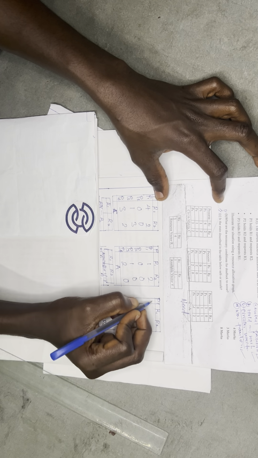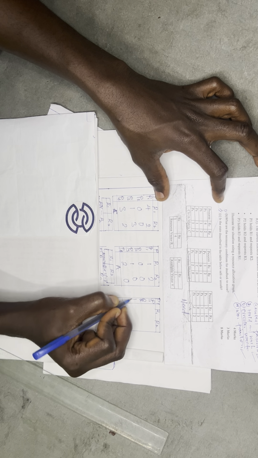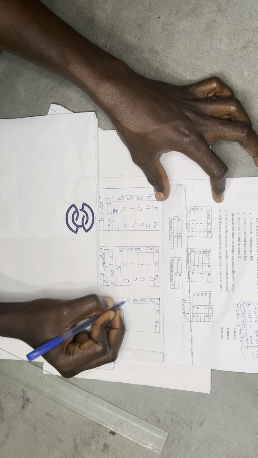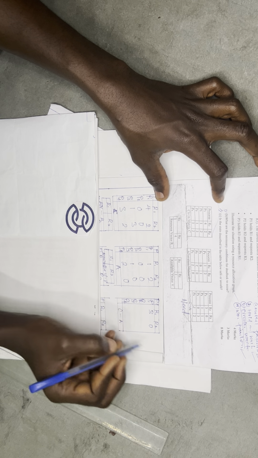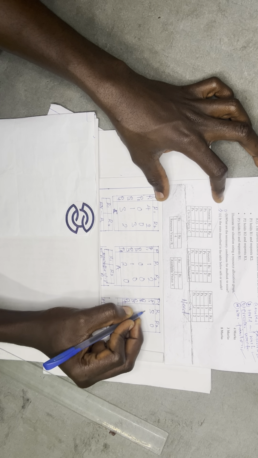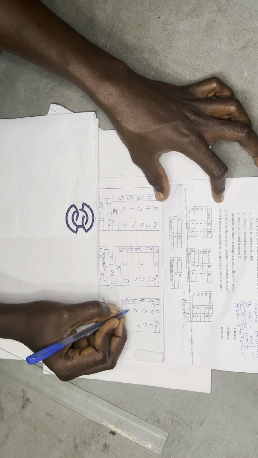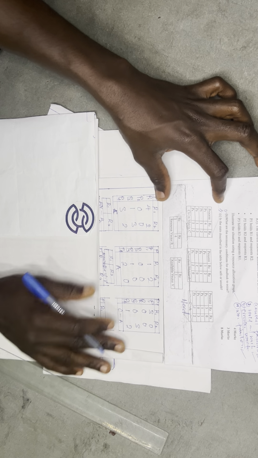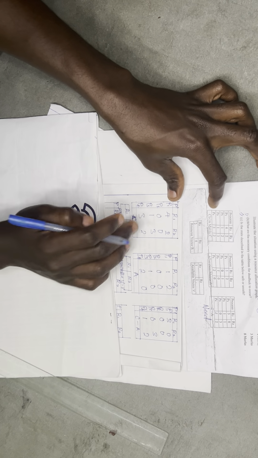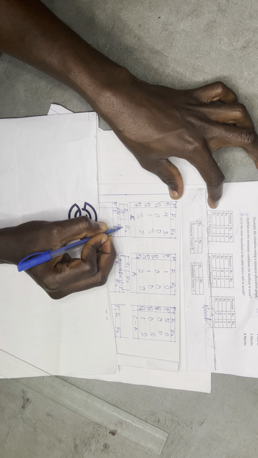For the next one, we put process 1, process 2, process 3, and process 4. Here we have 3, 0. Because process 2 has finished execution, we replace it with 0, 0. Here we have 0, 3. We have 1, 2. The resource vector is always constant, it doesn't change.